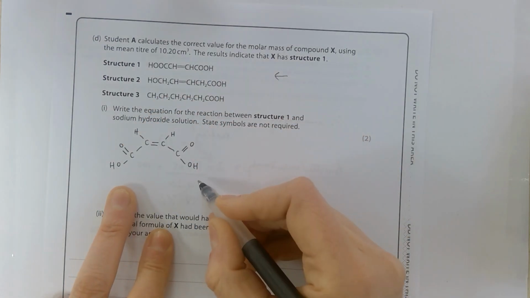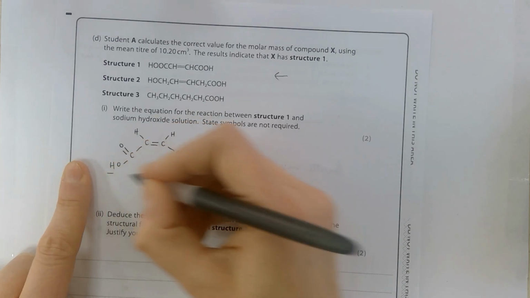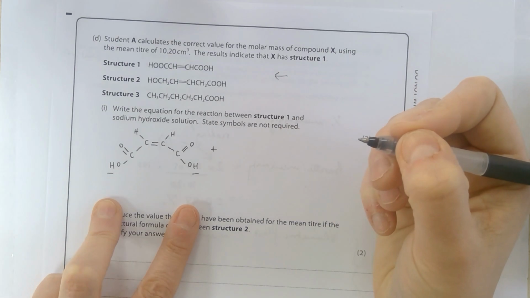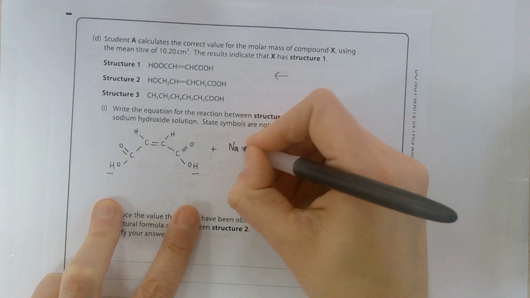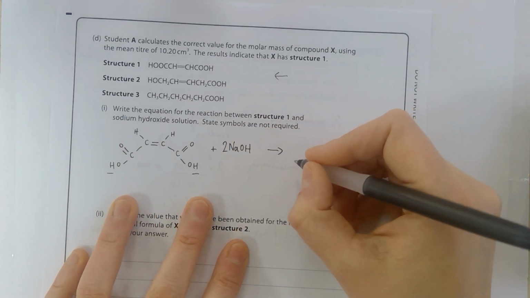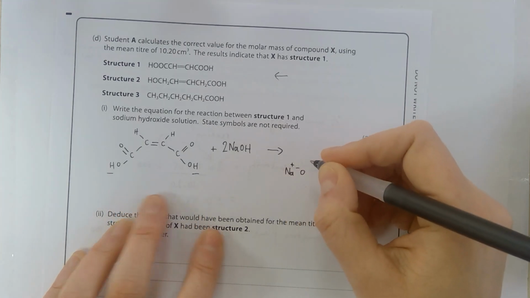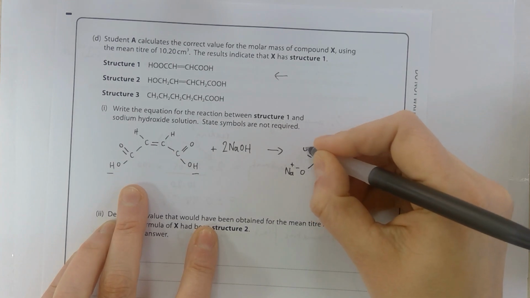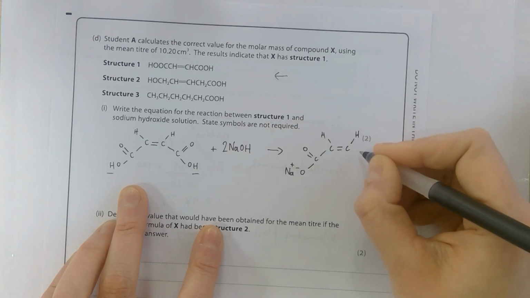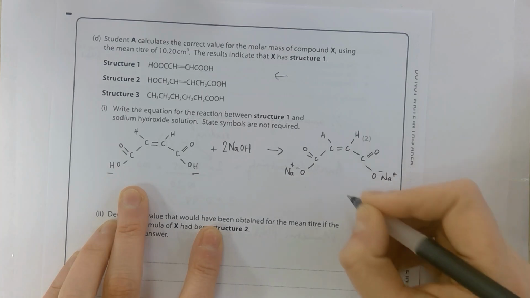And so there are 2 carboxylic acid groups. Acid plus alkali goes to salt plus water. So these are the acidic protons, the ones that are lost. So we're going to react it with 2 OH minus ions. It asks us for sodium hydroxide, so I'm going to write sodium hydroxide. I'm going to need 2 lots of them. And so we're going to form, there's the O minus Na plus, C=O, C, put everything on. There we go, O minus Na plus, water.